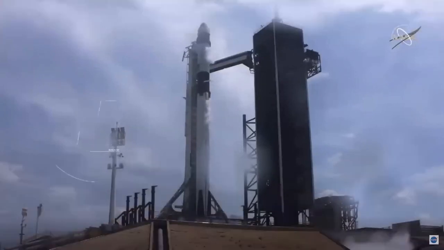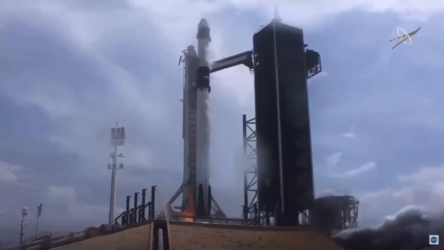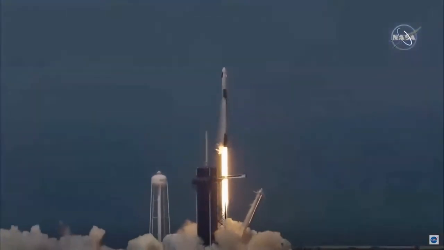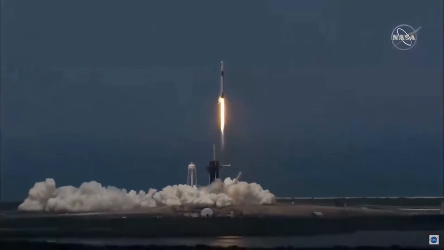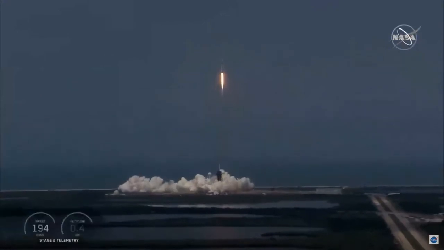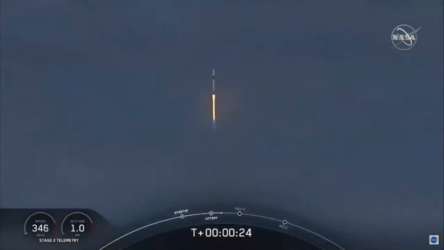Stage 1 tanks pressing for flight. T-minus 15 seconds. 10, 9, 8, 7, 6, 5, 4, 3, 2, 1, 0. Ignition. Liftoff of the Falcon 9 and Crew Dragon. Go NASA, go SpaceX, Godspeed, Bob and Doug. America has launched. It rises a new era of American spaceflight, and with it the ambitions of a new generation continuing the dream. 20 seconds into flight, stage 1 propulsion is nominal.